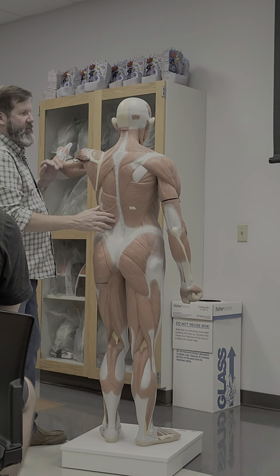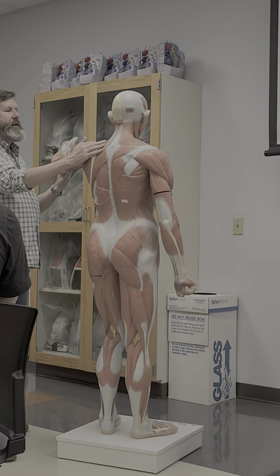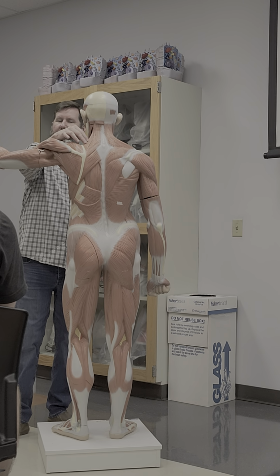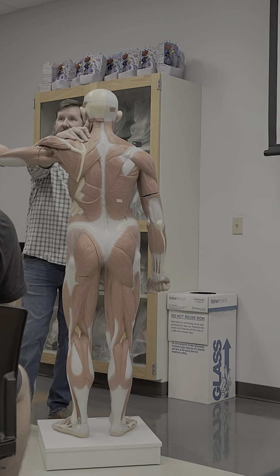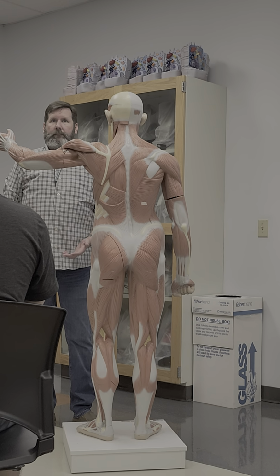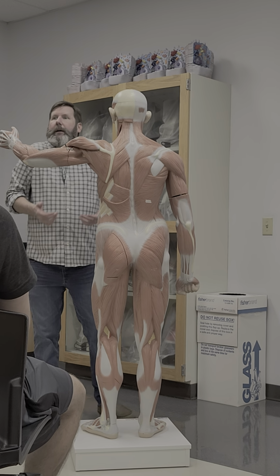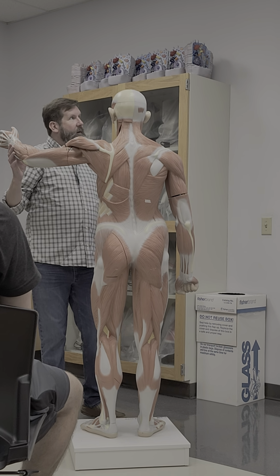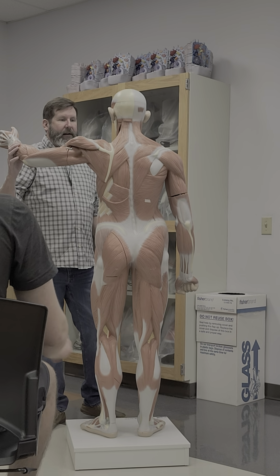Trapezius. Good. This muscle right here is a deeper muscle, and when it contracts, it allows us to pull our shoulders up. What's that called? Levator what? Scapulae. Yeah, levator scapulae. Good.